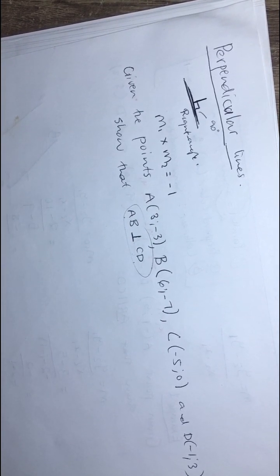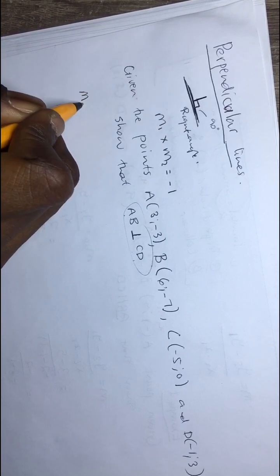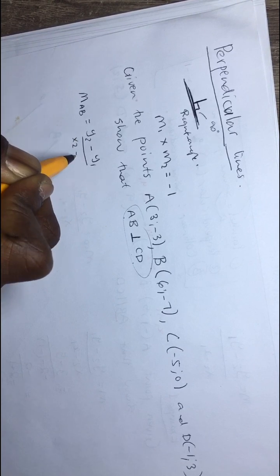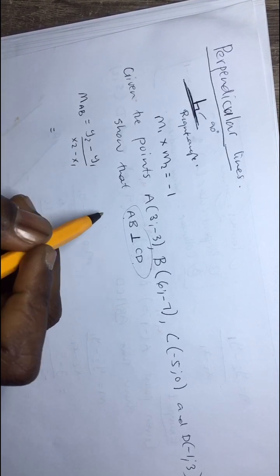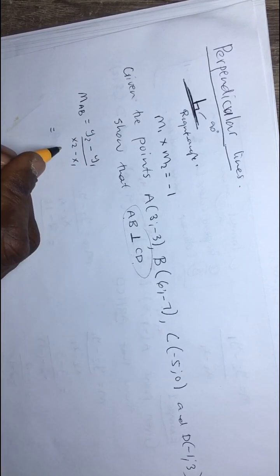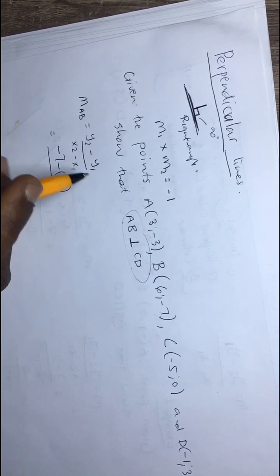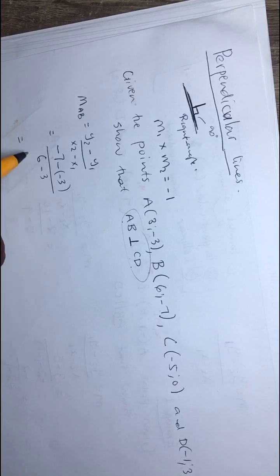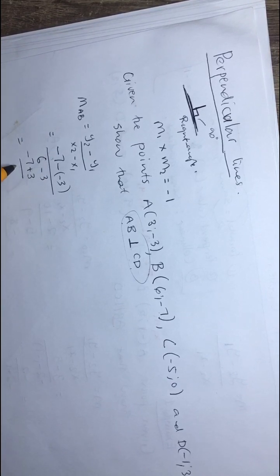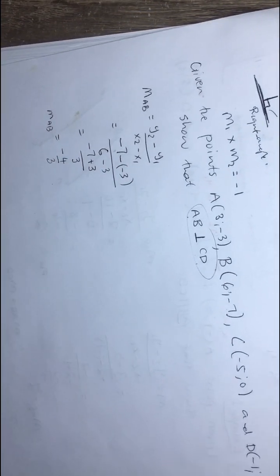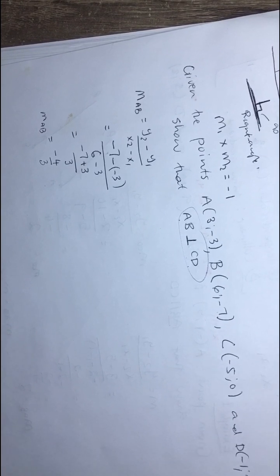minus 1. Yes, so the gradient of AB will be y2 minus y1 over x2 minus x1. So it's minus 7 minus 3, over 6 minus 3, which is minus 7 plus 3, which is minus 4 over 3. We leave it right there because there's no number that can go into 4 and 3 without a remainder, obviously, except 1.